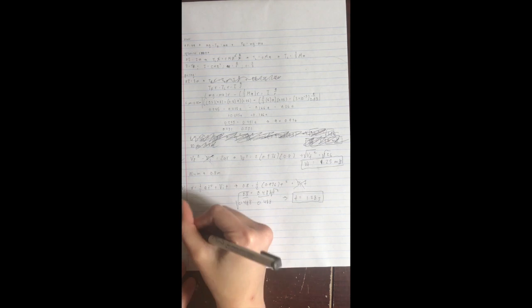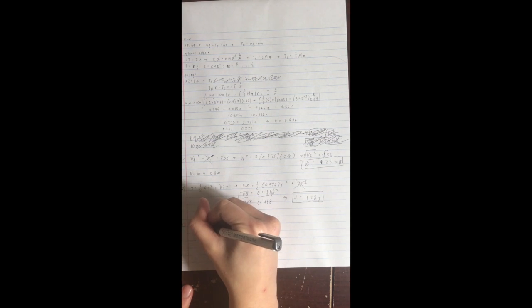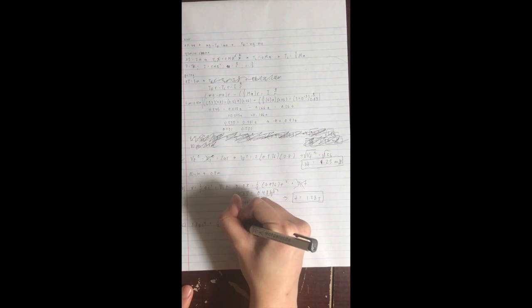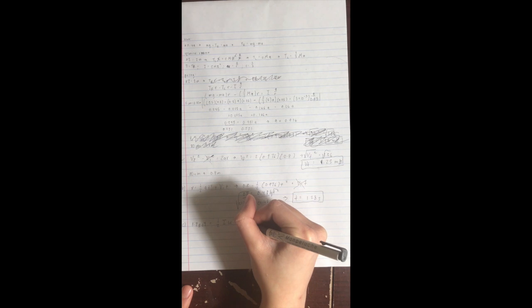Alright, okay. So for part C, it's asking us to find the sphere's rotational kinetic energy. So we know the formula for KE rotational is 1/2 inertia times omega squared.